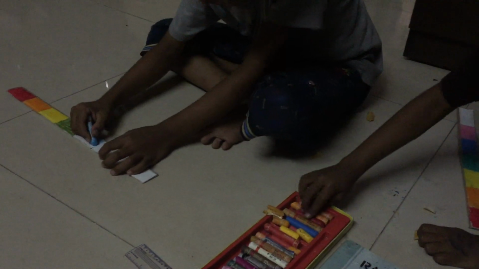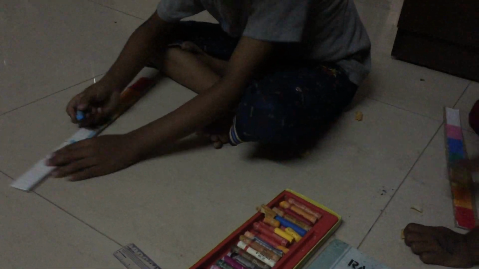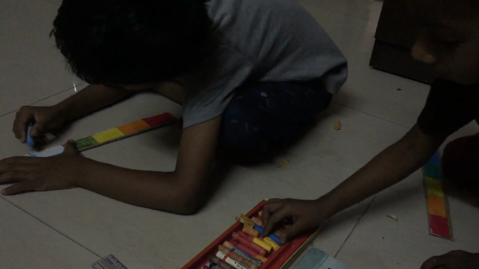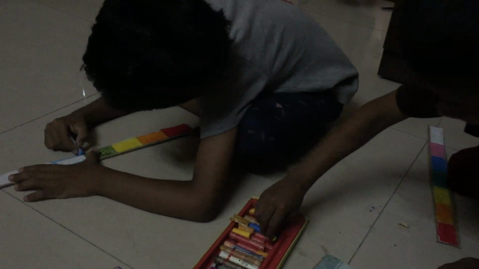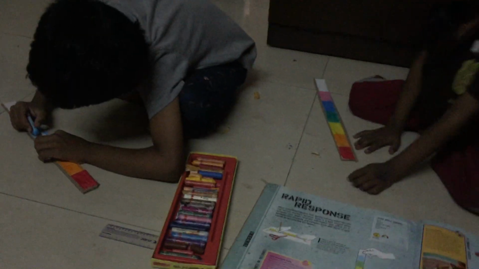A signal has to travel from your brain to the muscles. All of this may happen in just a fifth of a second. This is your reaction time. So using this experiment, we are going to measure a reaction time.